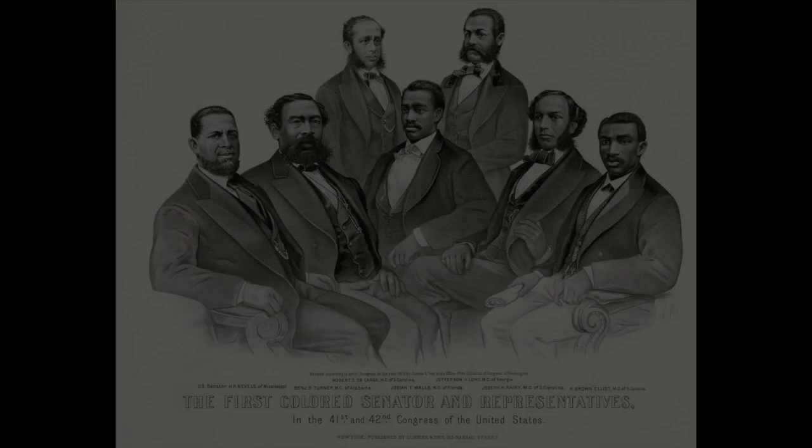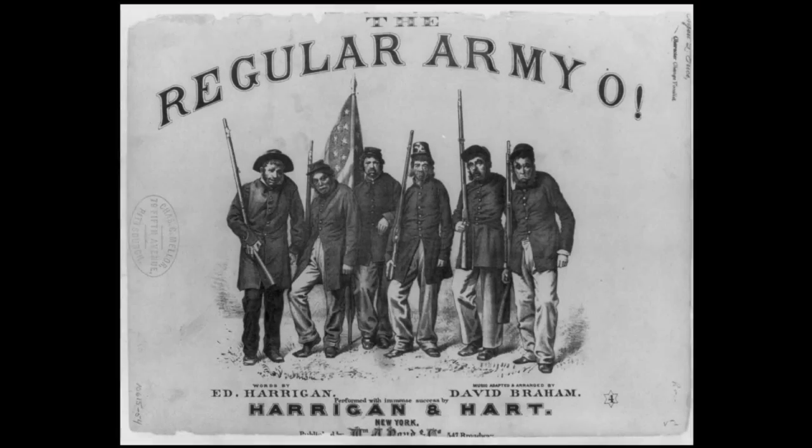Until the election of 1876, after which President Hayes, in order to secure the requisite number of votes in the Electoral College, after losing the popular vote, agreed to remove Union troops, or federal troops at that point, from the South. Reconstruction was over.